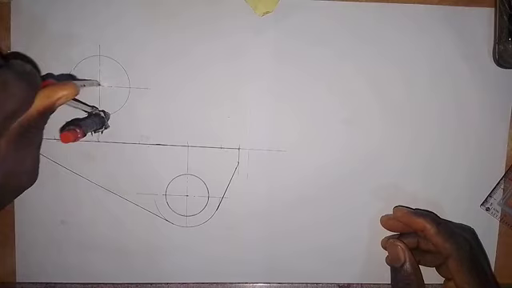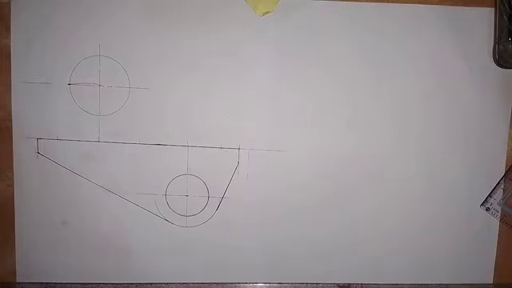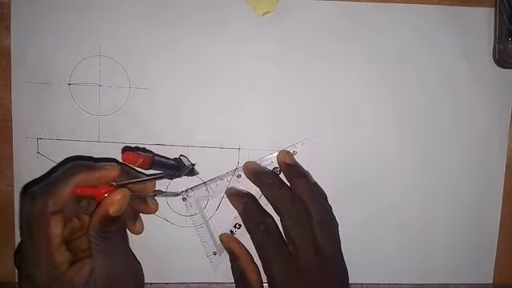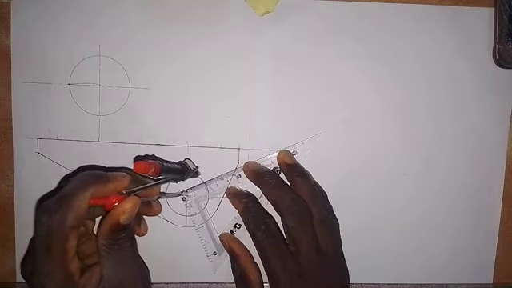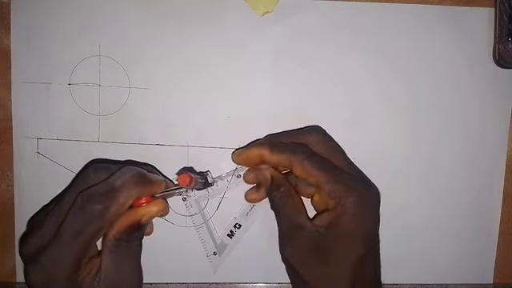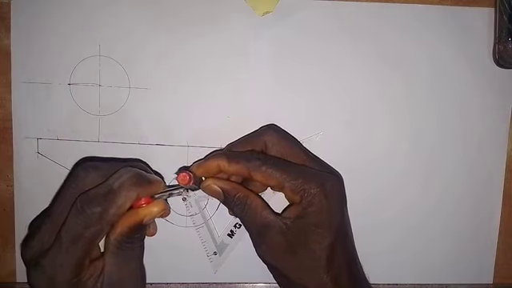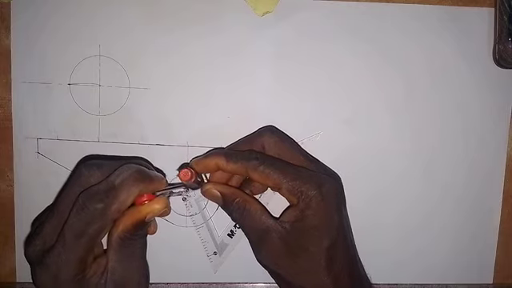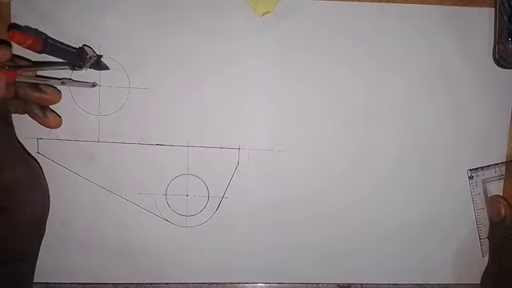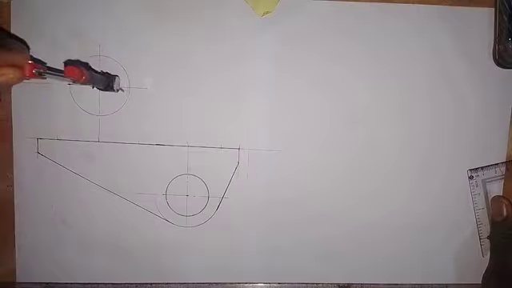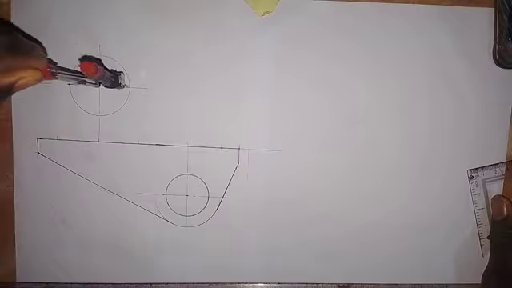The next thing that we are going to do is the one of diameter 34 millimeters, so we divide that by 2, and we have 17 millimeters. Take a measurement of 17 millimeters for the circle that follows this one. So this is 17 millimeters here. We put in the pinpoint here and we draw the circle. So it goes like this.